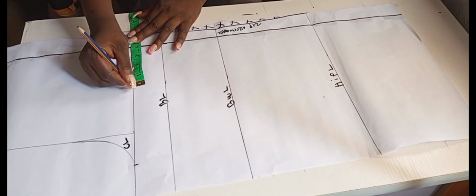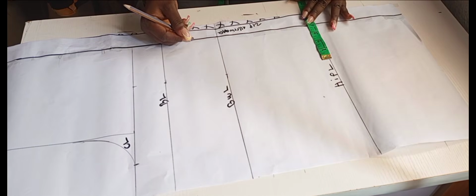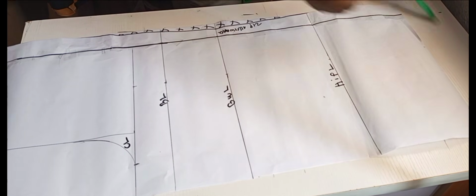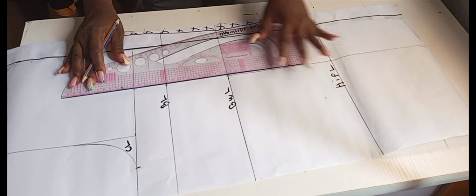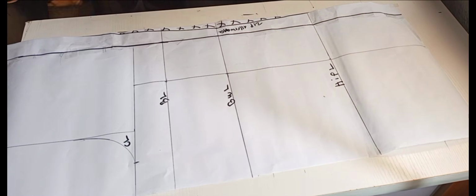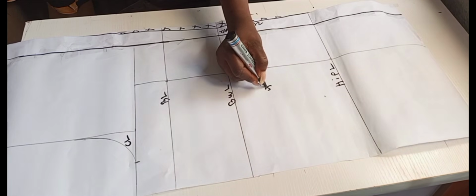Now I'll go ahead to take 4 inches from my dart point all the way from my chest line to the last line I have on my pattern paper, okay? I'll go ahead and connect the point like so. After doing that, I will label this my center back and this my side back, okay?